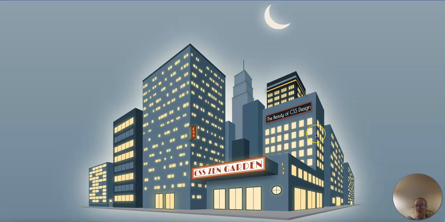I saved the files, this one and the smaller version along with this moon, as SVG files, and then later I figured out how to apply the drop shadow filter to add a glow around the city so that it would look like the lights were shining up the sky.